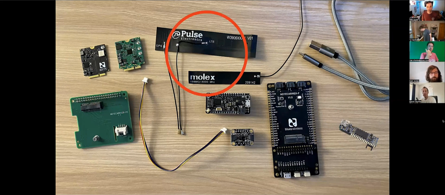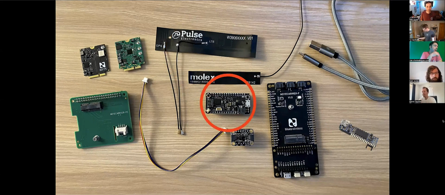We've provided a variety of different cellular antennas over the last few months. You'll have something like this in front of you, and we'll show you how to hook those up to the Notecard soon enough. This is the Swan. So the Swan is an STM32-based microcontroller. This is what we're going to be programming today.